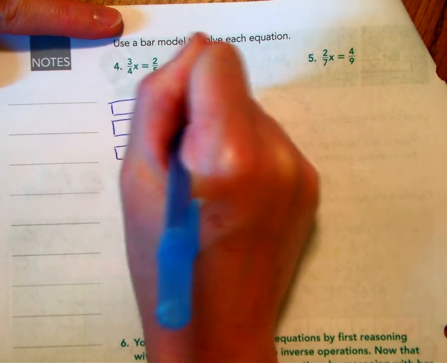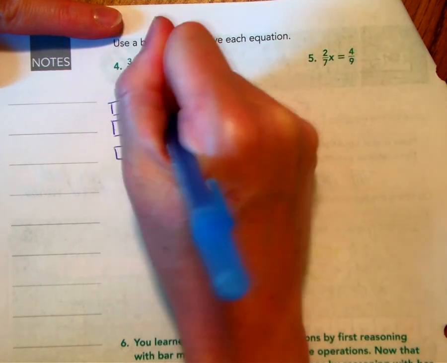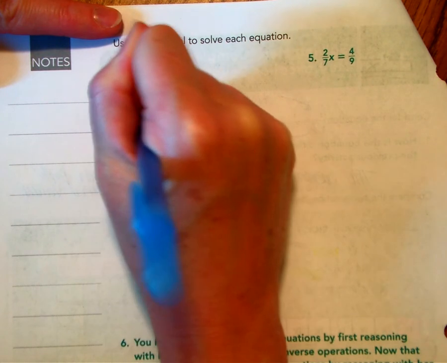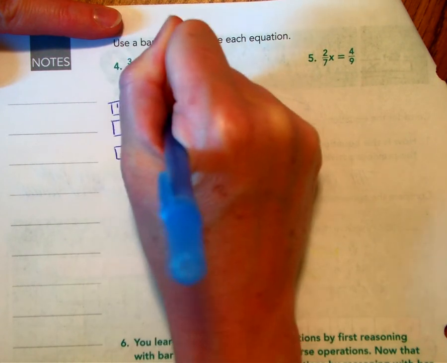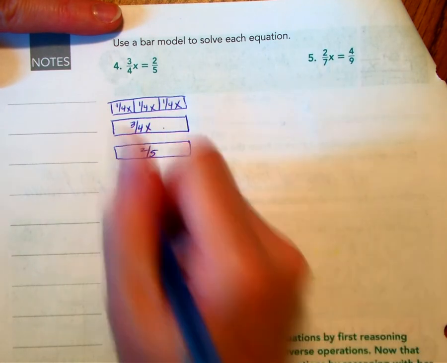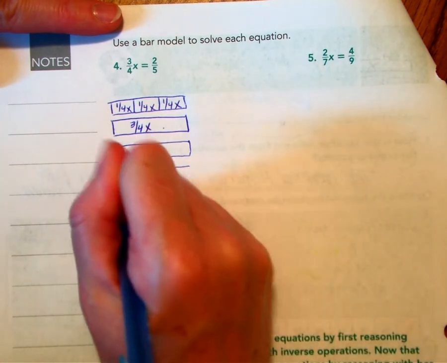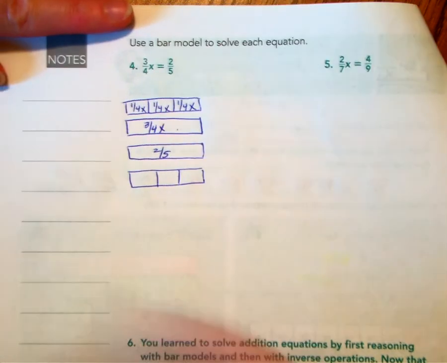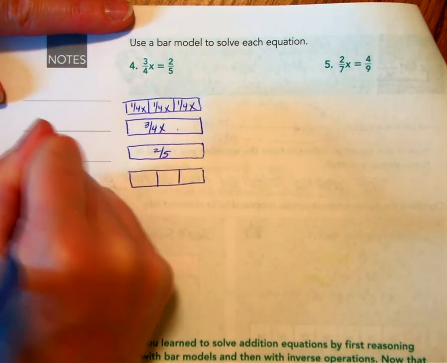And I'm feeling like I want to chop that up to have 1/4 x, 1/4 x, 1/4 x. So I just divided this into 3 parts, which would mean I'd have to divide this into 3 parts.